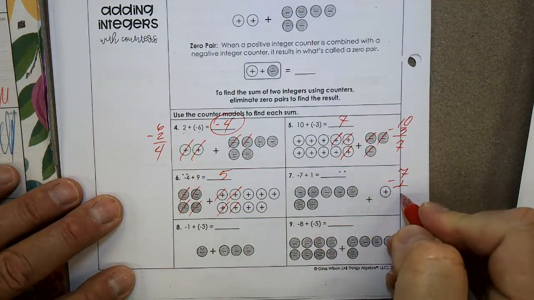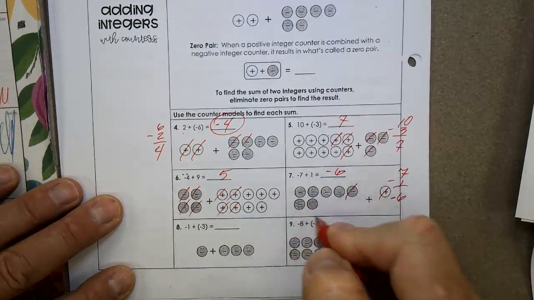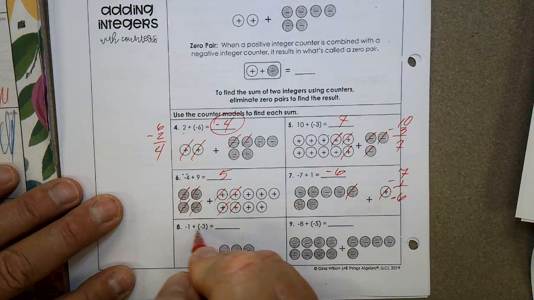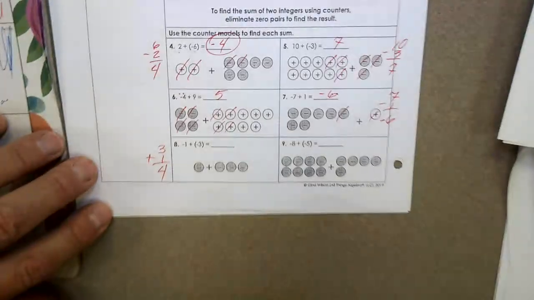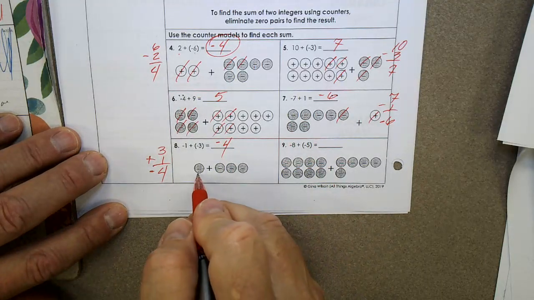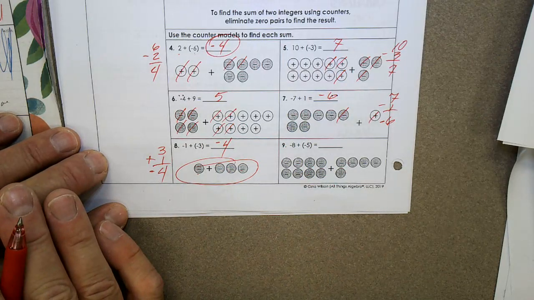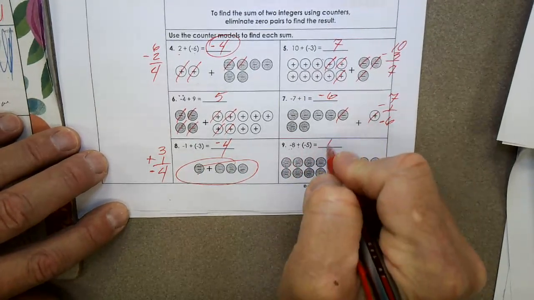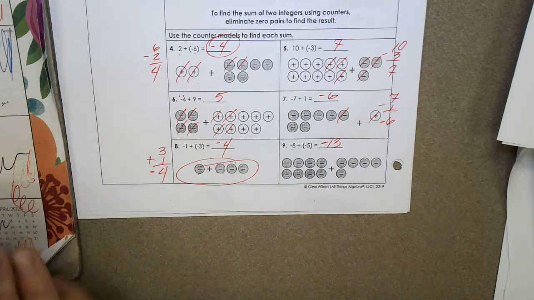7 minus 1 is 6. The sign of the bigger number is a negative. There's 1, and there's negative 6. Down here, we're adding numbers with like signs. So now we're going to combine the numbers, and we're going to give it the sign of the bigger number, negative 4. Because here's a negative, 1, 2, 3, 4. So that ends up being our answer. We're adding numbers with like signs. Combine the numbers, give it the sign, negative 13. And there you have it.